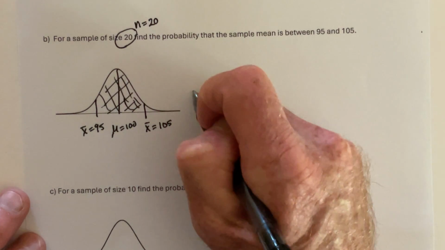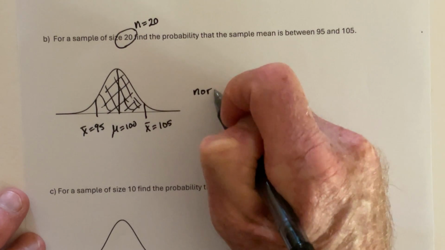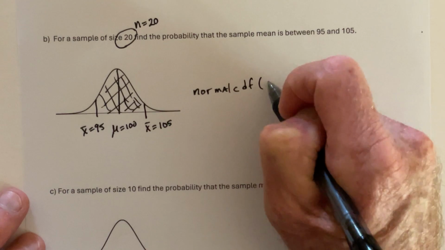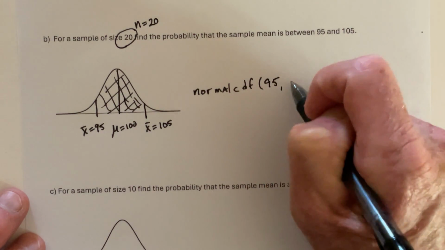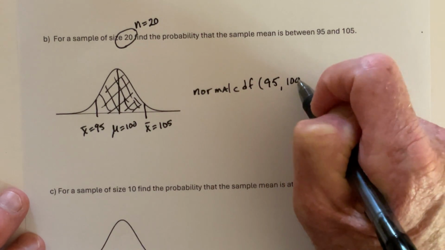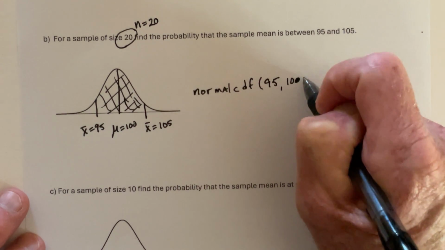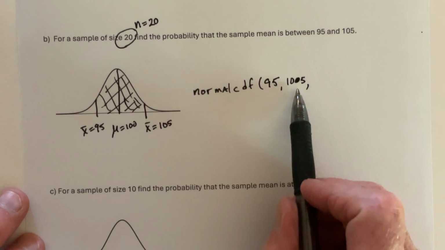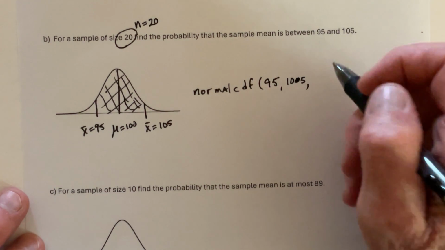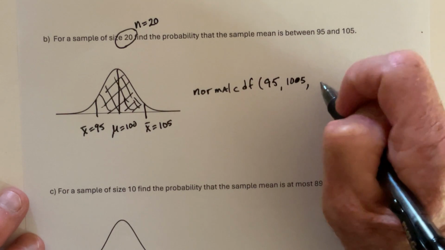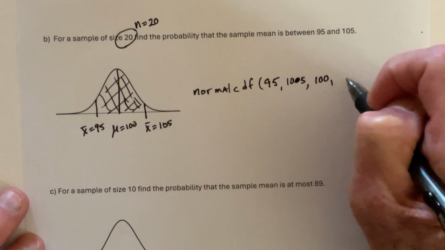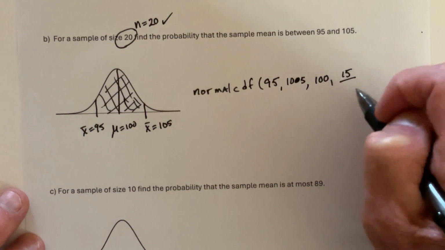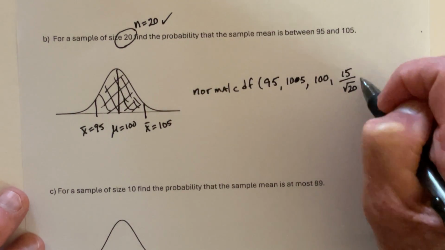So I'm going to write it down first this time and then use the calculator. So use normal CDF. The shading starts at 95 and then it goes until 105. Oops, sorry, that's supposed to say 105. That says 105. I don't have an eraser. And then the mean is 100 and the standard deviation is 15, but then don't forget to divide it by the square root of n or the square root of 20.